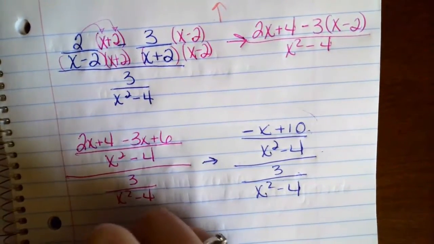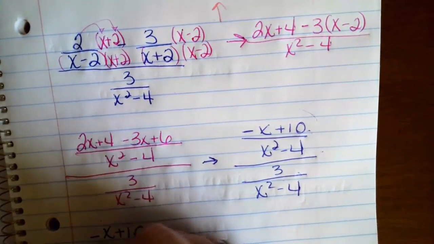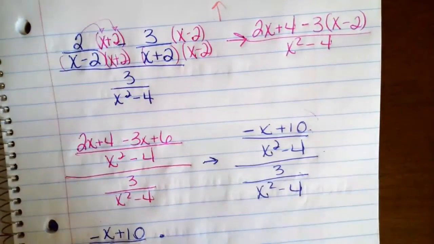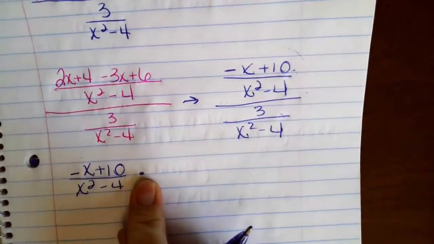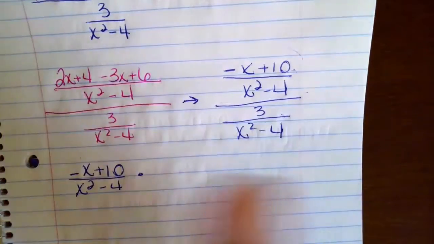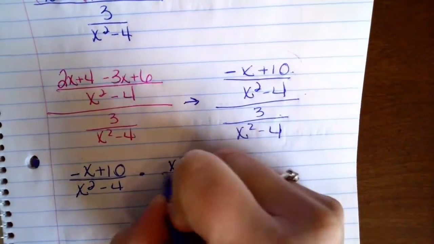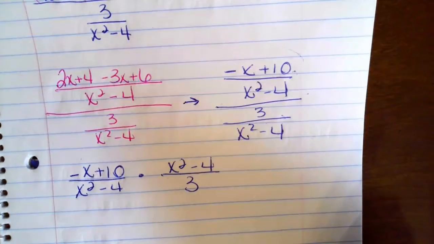So that's going to change to a negative x plus 10 over x squared minus 4, and then that's going to be multiplication times the reciprocal of this. So I'm going to flip it. So it becomes x squared minus 4 over 3.